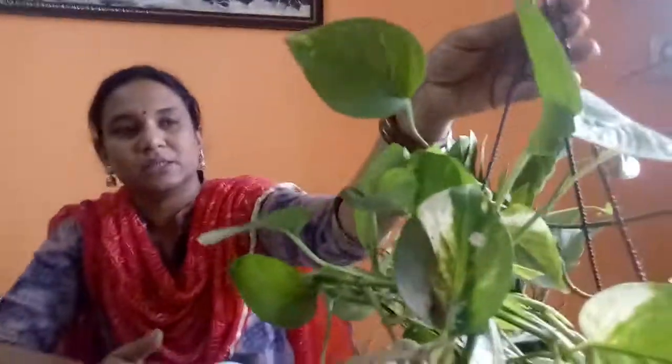Okay, now what we will do is we have to take this potted plant and keep it in a completely dark room. Okay, so the first step in this experiment is we have to take this potted plant and keep it in a dark room. Dark room means where sunlight cannot reach. And this plant we have to keep in this dark room for 3 to 4 days.